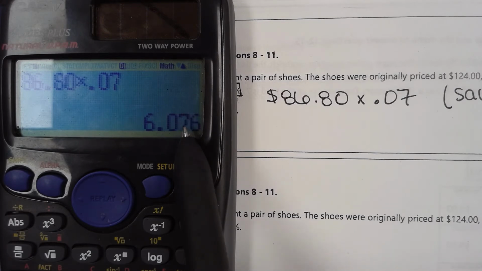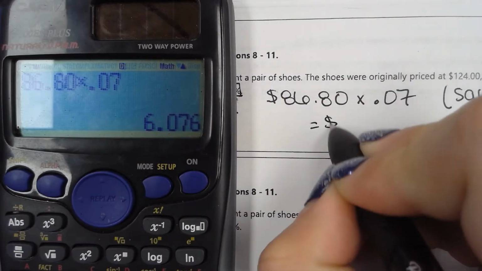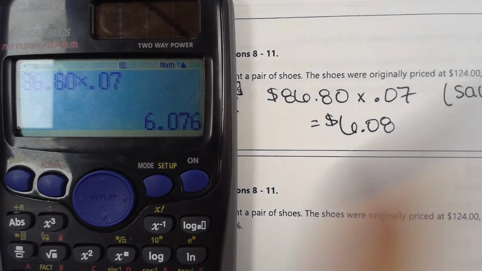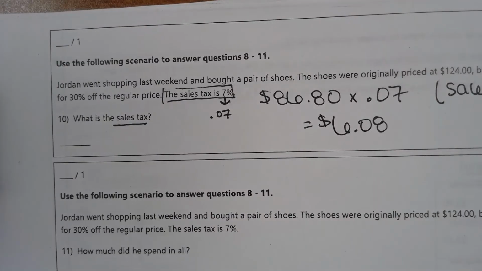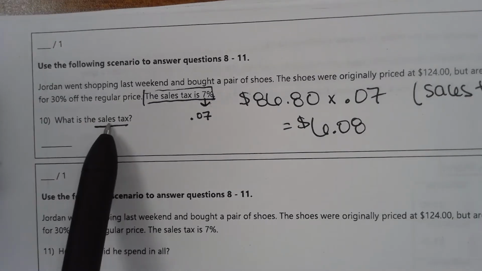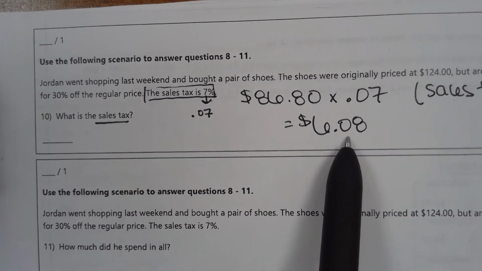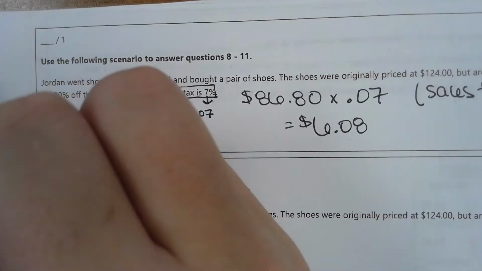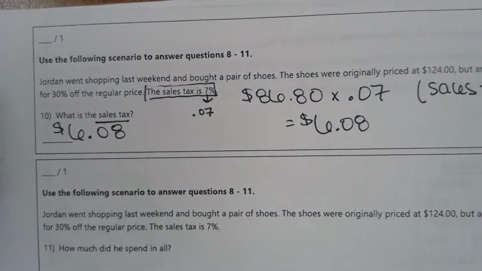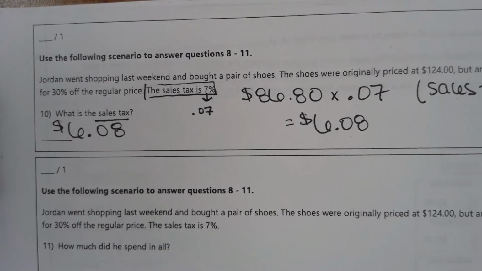So this 7 will now turn into an 8. So my sales tax is $6.08. And that is what they're asking. So they're just asking, what is the sales tax? Well, the sales tax is $6.08. So that should be your answer for number 10.